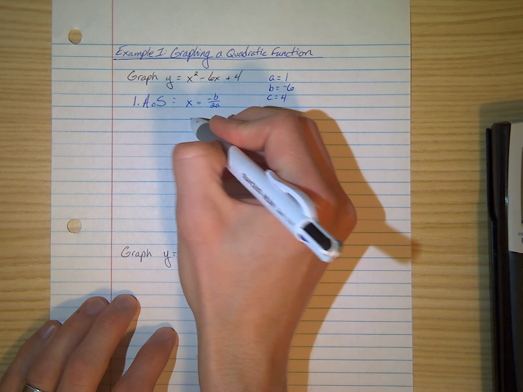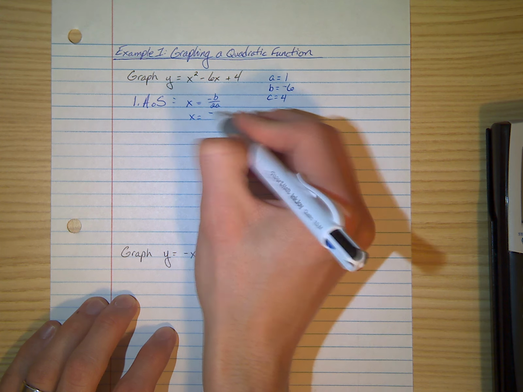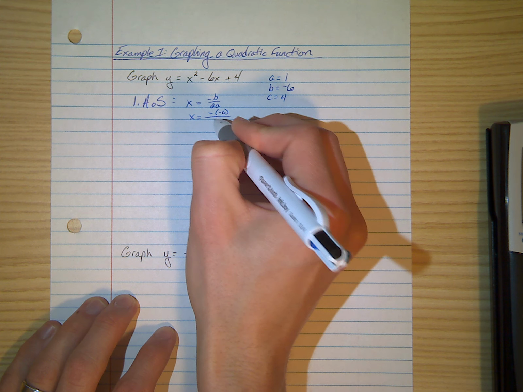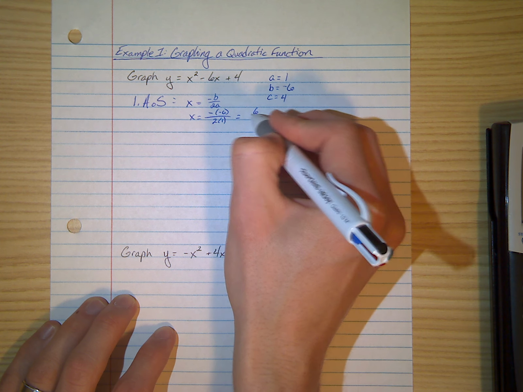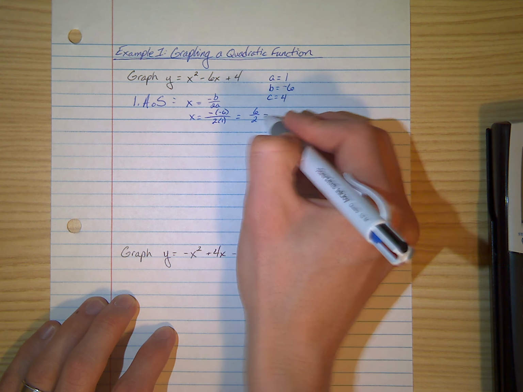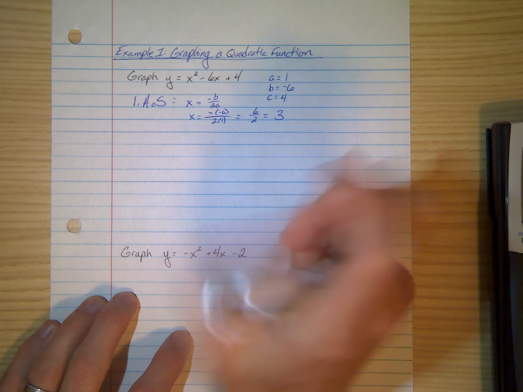So we're going to use the negative 6 and the 1. We plug them into the equation here. X is equal to negative 6 over 2 times 1. So negative 6 is positive 6 over 2 times 1, which is 2. So x is equal to 3.